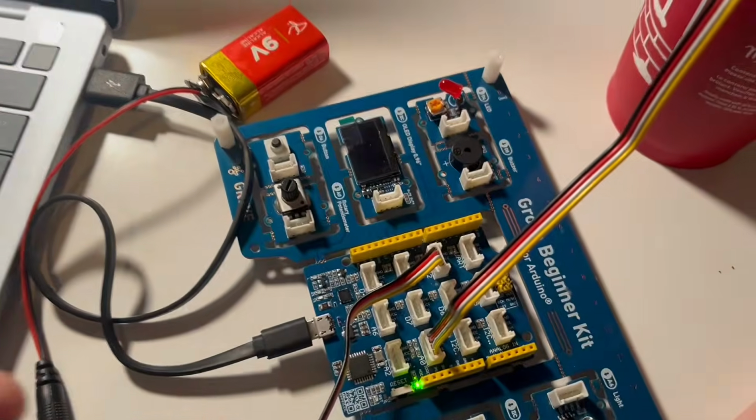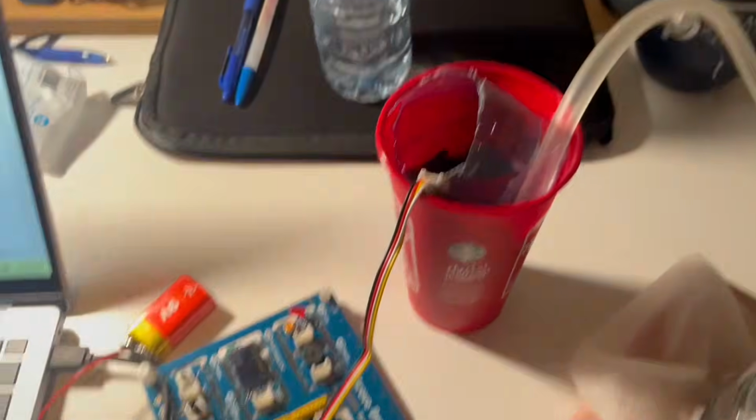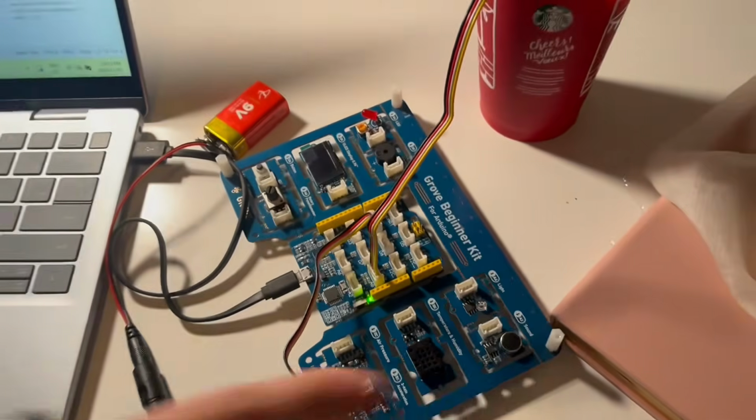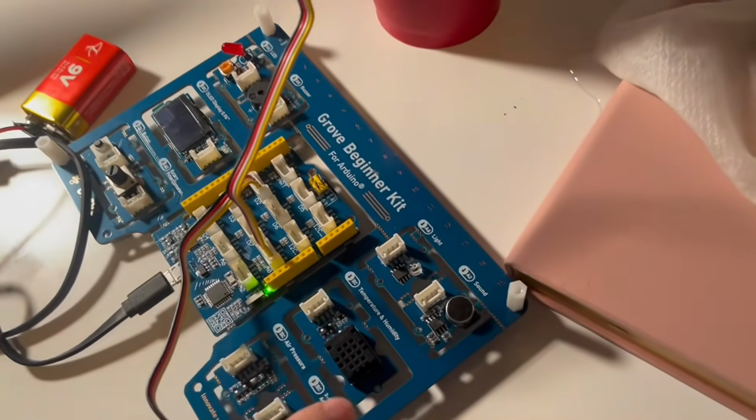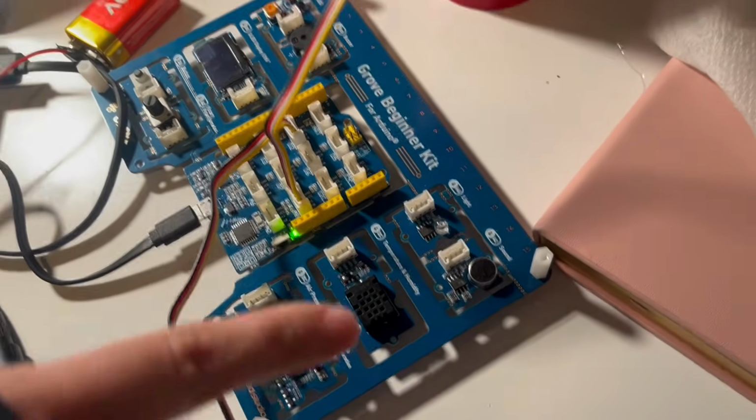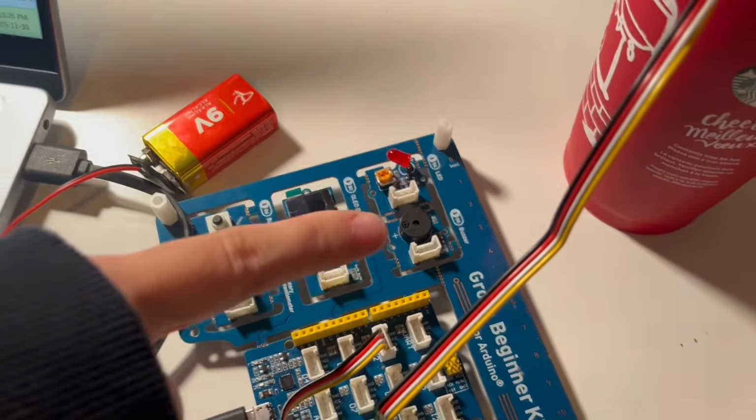Now for sensors, I have the moisture sensor, which is connected to A0. I've also decided to use the light sensor and the temperature sensor. And for actuators, I'm using the LED and the sound buzzer.